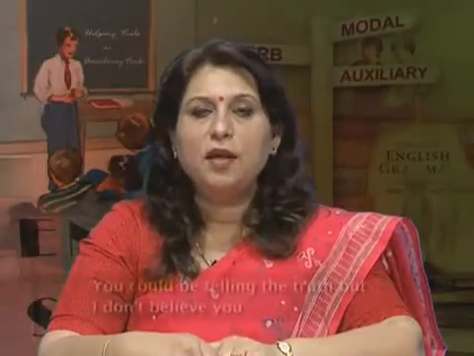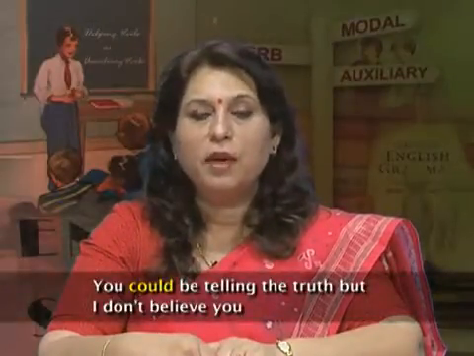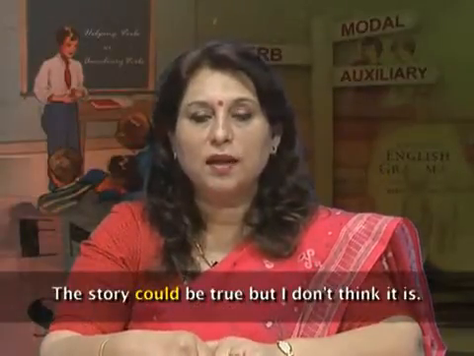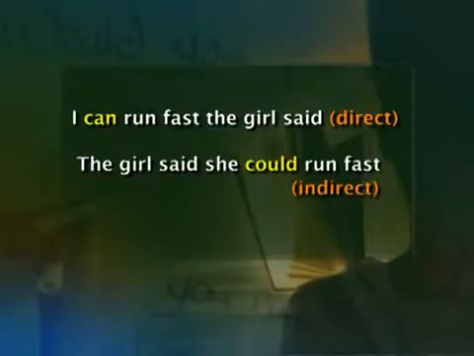Could is also used when we are not sure of something. For example, you could be telling me the truth, but I don't believe you. The story could be true, but I don't think it is. Could is used in place of can if we change a sentence from a direct to an indirect speech. For example, I can run fast, the girl said. This is a direct speech. If we want to change it into an indirect, we say, the girl said she could run fast.